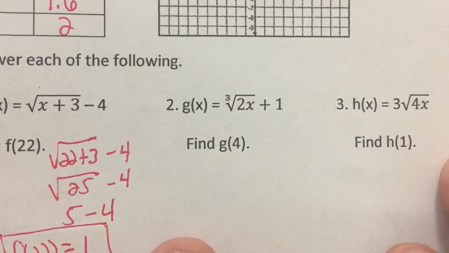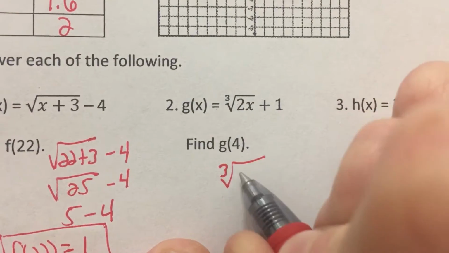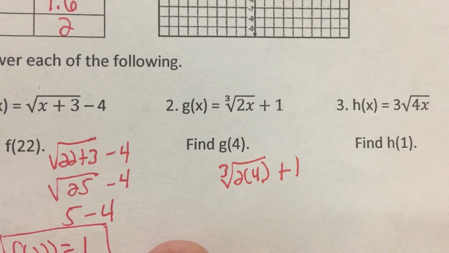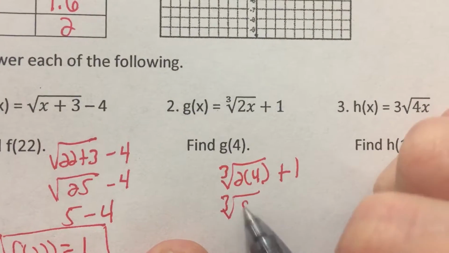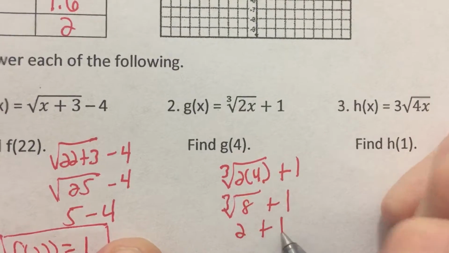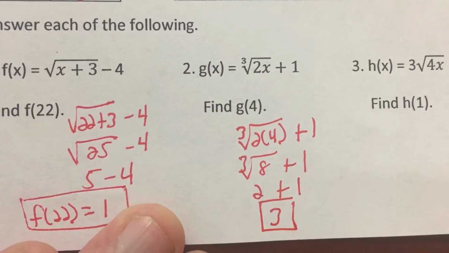In the next function, it's a cube root function. I want to plug in 4. I would get the cube root of 2 times 4, then plus 1. 2 times 4 is actually the number 8. The cube root of 8 is 2. And 2 plus 1 is 3. So g of 4 is actually 3.